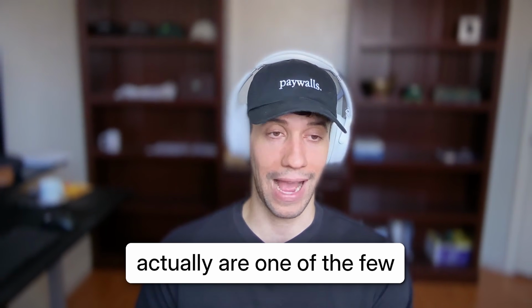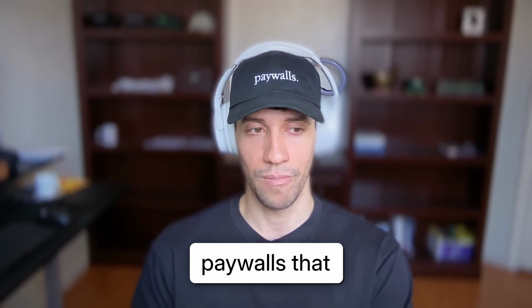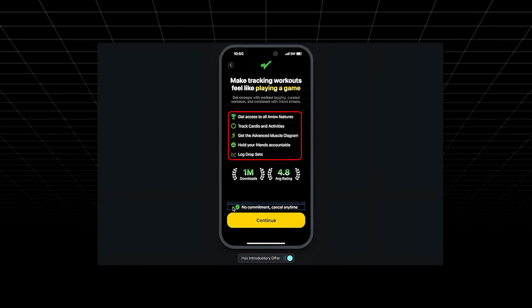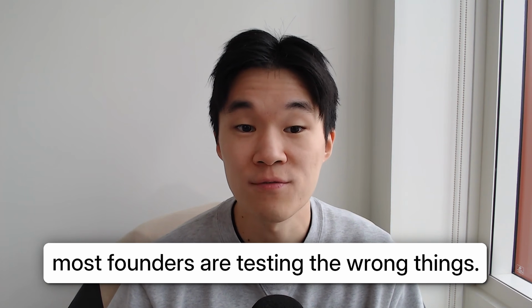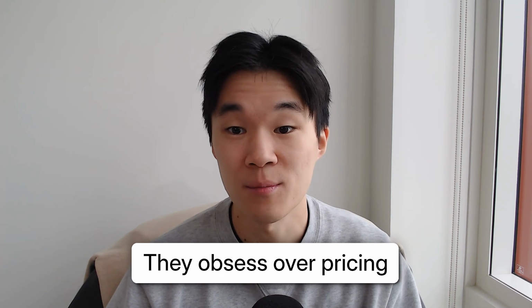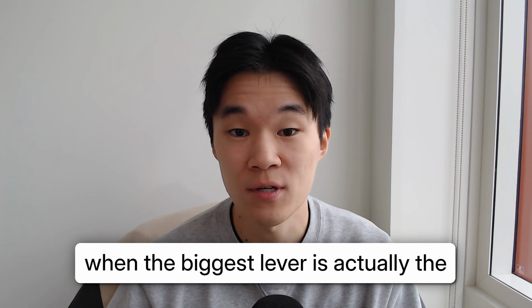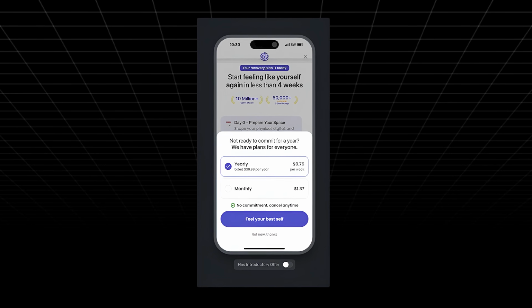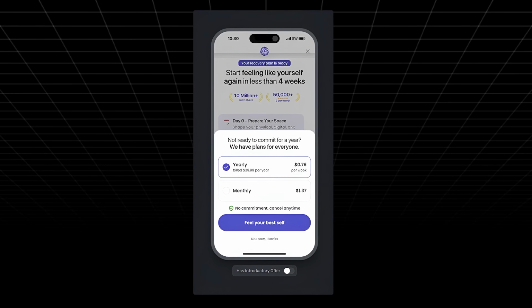"Bullet list paywalls actually are one of the few paywalls that perform well across the board. Just single page bullet list paywall. That's a benchmark." What he also figured out was that most founders are testing the wrong things. They obsess over pricing when the biggest lever is actually the design and packaging. "Price and packaging design is one of the biggest levers that you can pull for paywall experimentation.